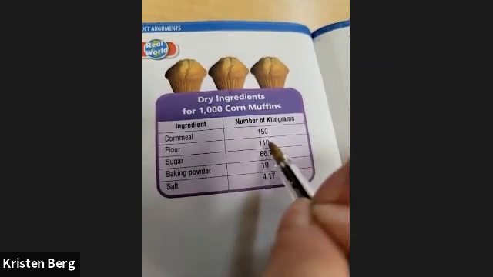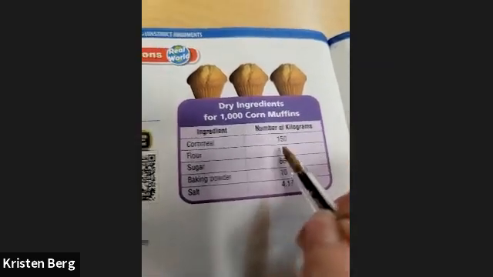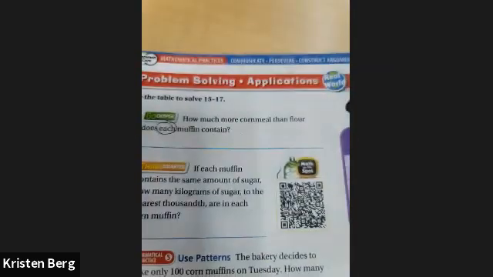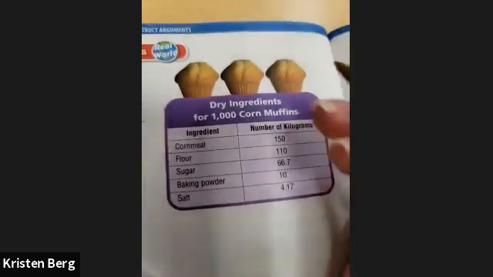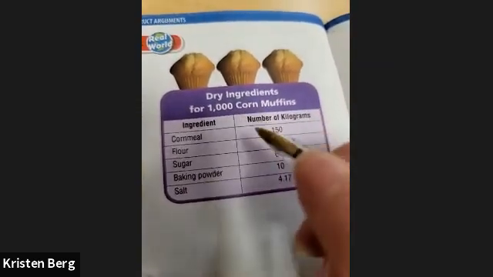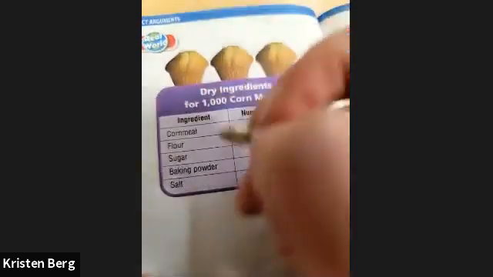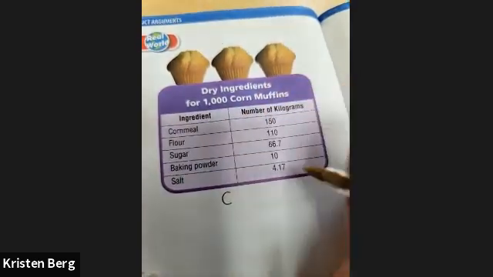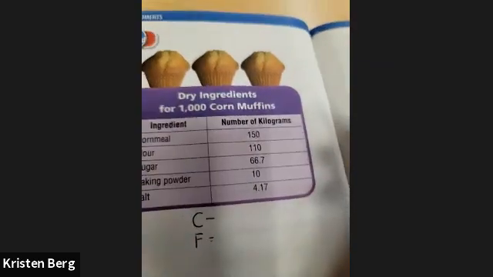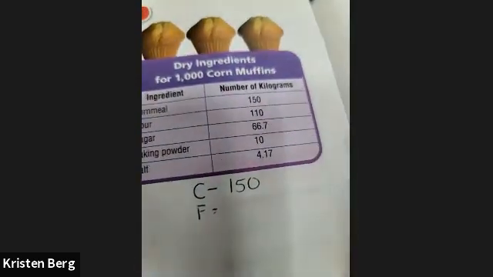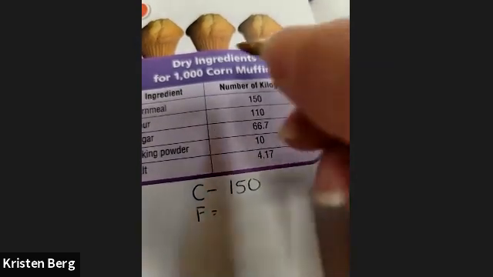So this is for 1,000, but it's saying for each. They're just wanting to know how much more cornmeal than flour does each muffin contain, not 1,000. They just want one.